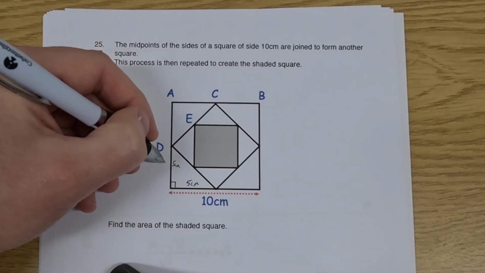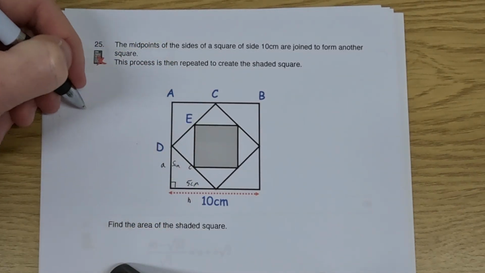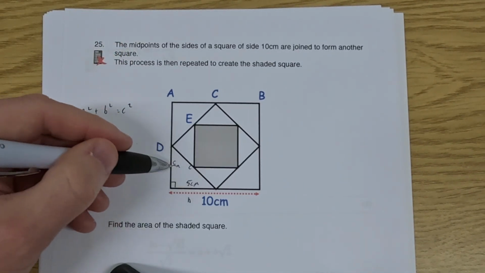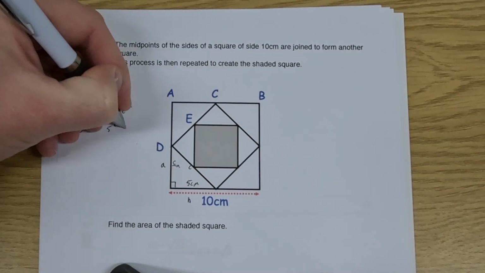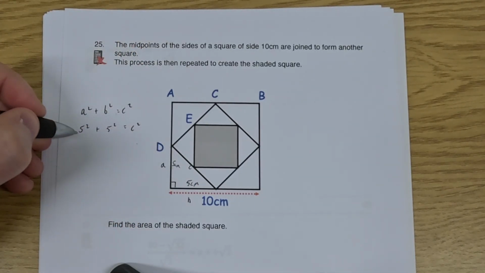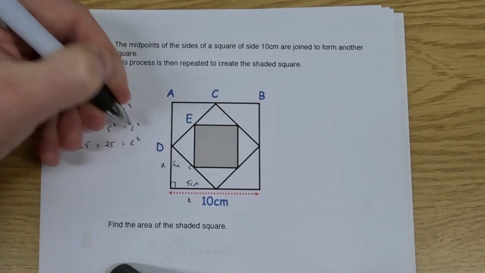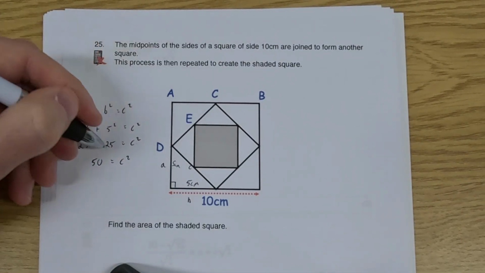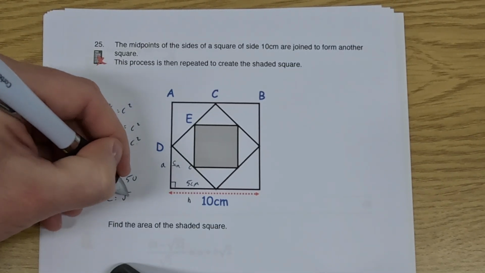Let's call these sides A, B, and C, C being the whole length here. Pythagoras' theorem is A squared plus B squared equals C squared. The two shorter sides are A and B, so that's 5 squared plus 5 squared is equal to C squared, and C is the hypotenuse. 5 squared is 25, so 25 plus 25 is equal to C squared. 25 plus 25 is 50, so C squared is equal to 50. Now let's square root, so C is equal to the square root of 50.